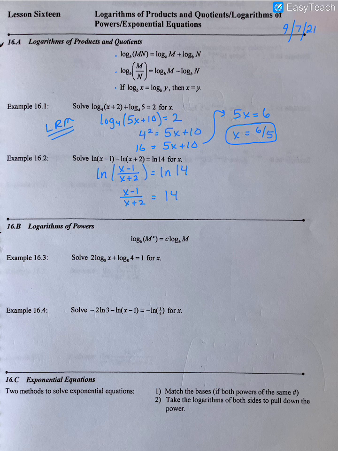I see a fraction, so in order to get rid of it, if it's x minus 1 divided by x plus 2, I'm going to multiply by x plus 2. If I multiply the left by x plus 2, I'm multiplying the right by x plus 2.